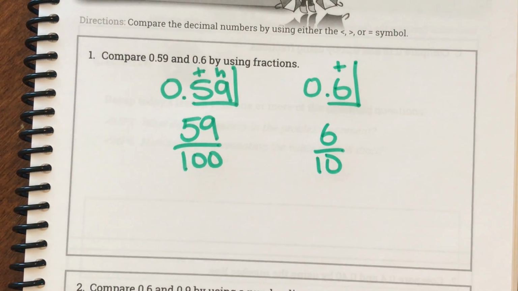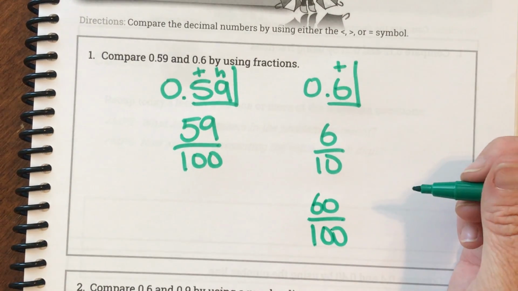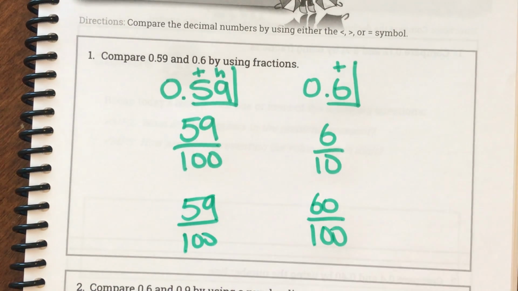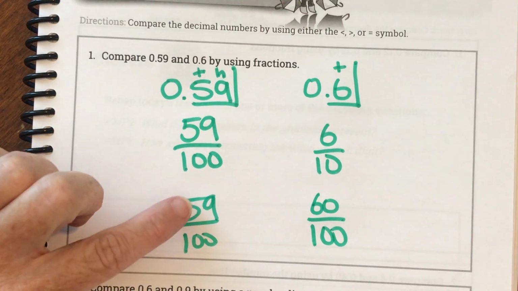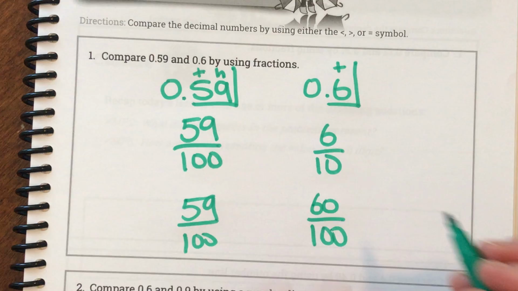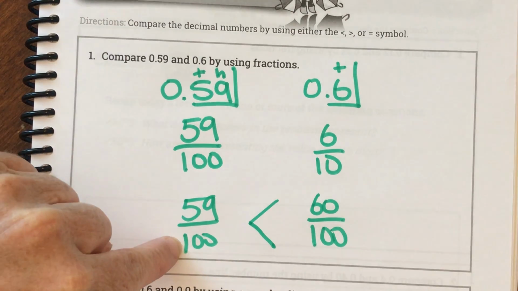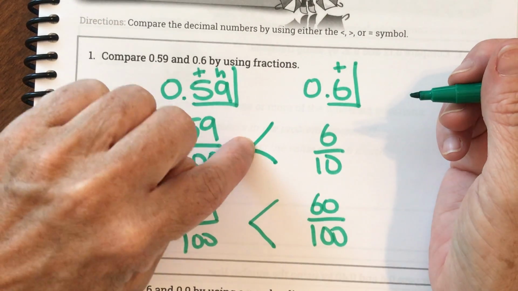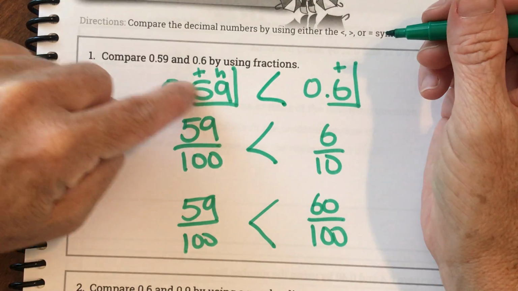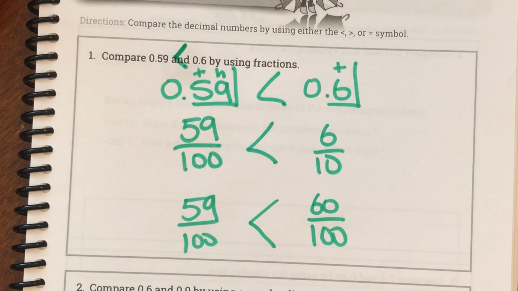6/10. Okay, because they have different denominators, I can't really compare them. So I need to change 6/10 to 60 hundredths. And this one I can leave as 59 100ths. Now that they have the same denominator, I can compare them. So which's more, 59 100ths or 60 100ths? I'm going to grab this one because it's larger. That's called my less than sign. So it's 59 100ths is less than 60 100ths, which means 59 100ths is less than 6/10, which means 0.59 is less than 0.6. So our sign should be less than on all of them.